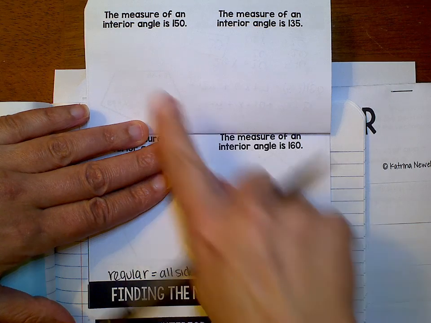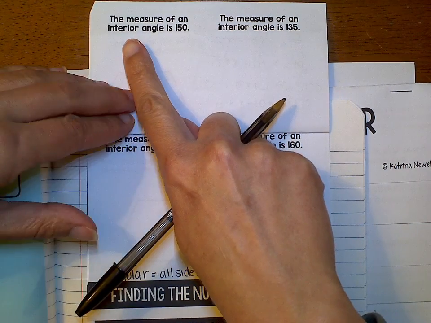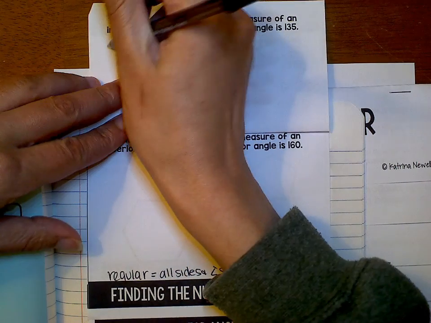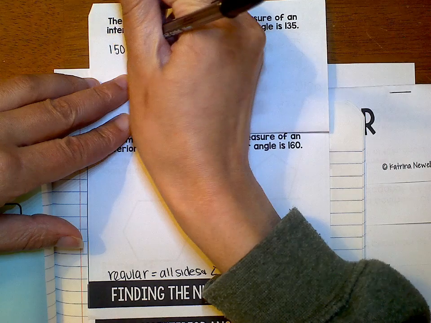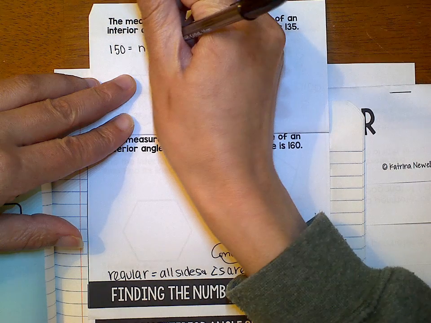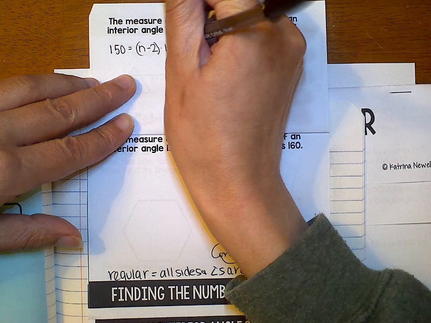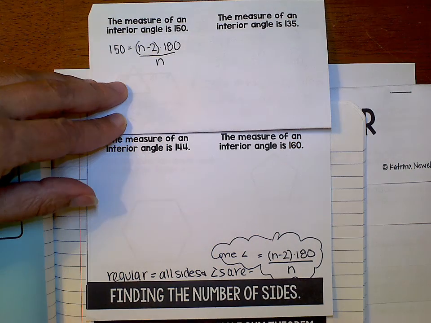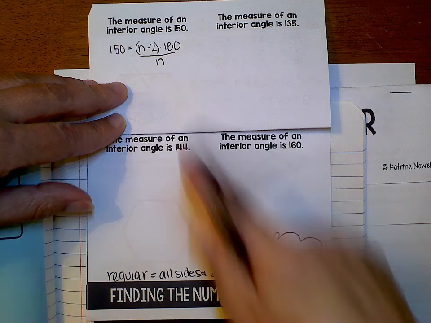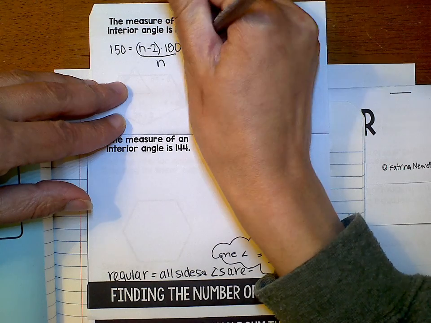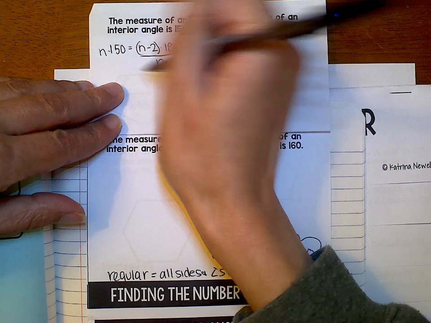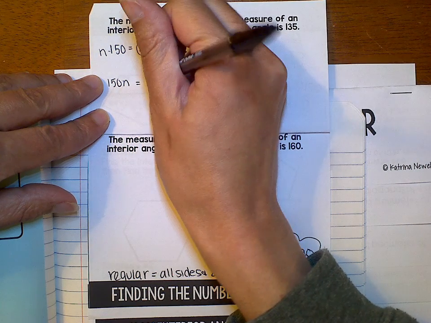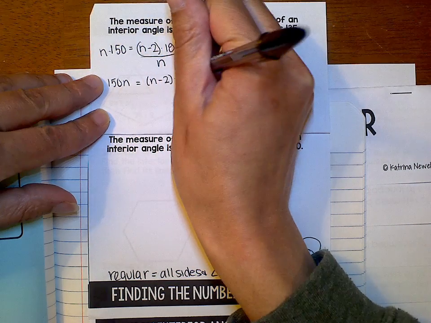Okay, so in this first example, if the measure of an interior angle is 150, so I know that one of them is 150, so we have (n minus 2) times 180 over n is how we would get that, and then we just have to solve for n. So I'm really uncomfortable about the division here, so I'm going to first multiply by n on both sides so that's gone. So I'll have 150n equals (n minus 2) times 180.